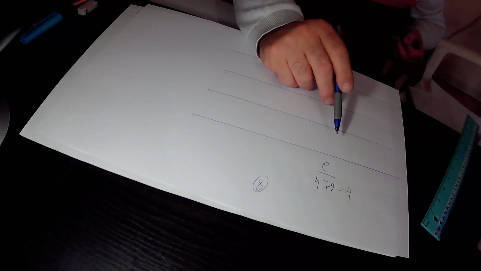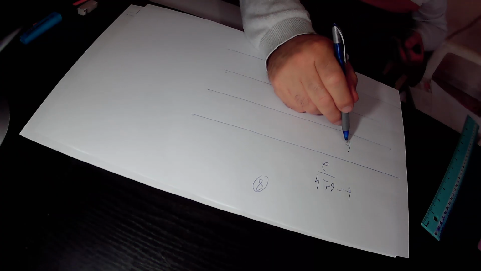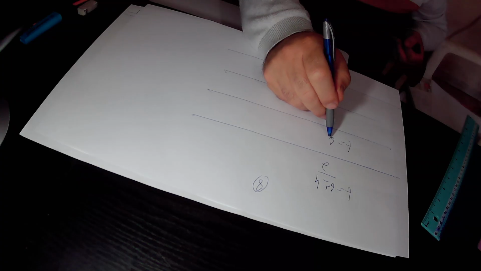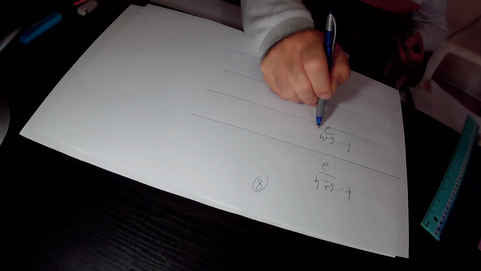The first solution for t is that t equals to 6 plus 4 over 2. 6 plus 4 is 10.